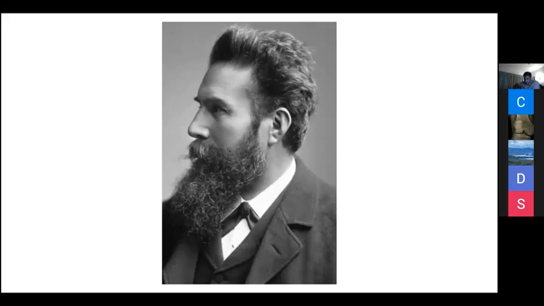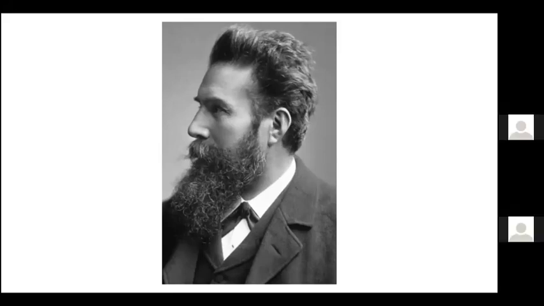I'm sure you have seen the picture somewhere. Anyone in the group? Wild guess? H.O. Thomas. Anything orthopedics is H.O. Thomas, isn't it? Okay, no. He's not particularly an orthopedic person. This is Röntgen. Wilhelm Conrad Röntgen.